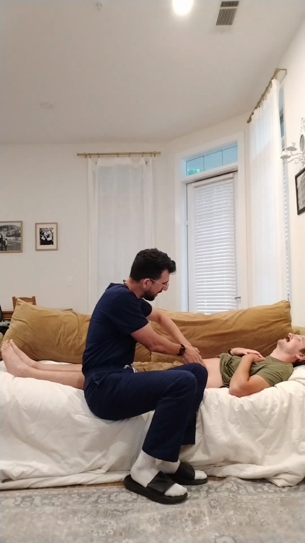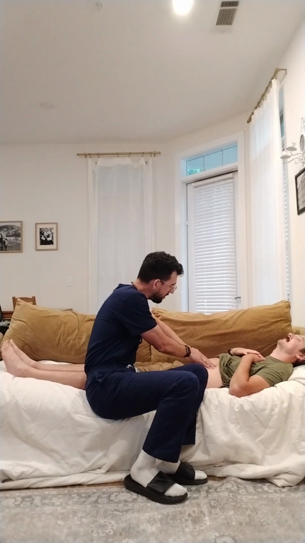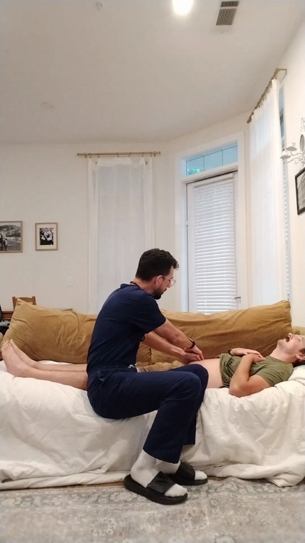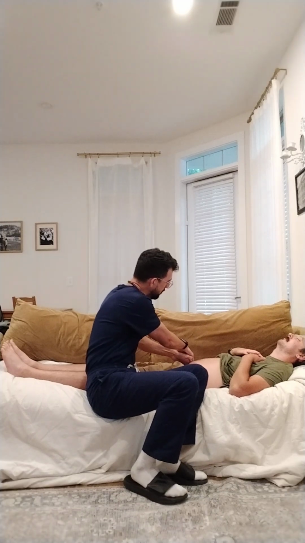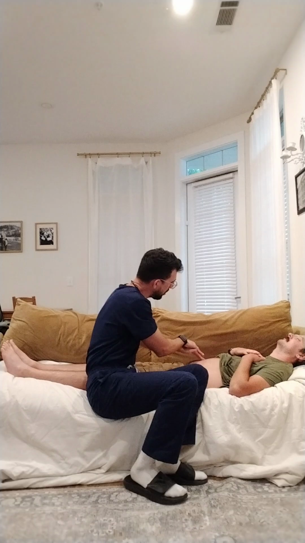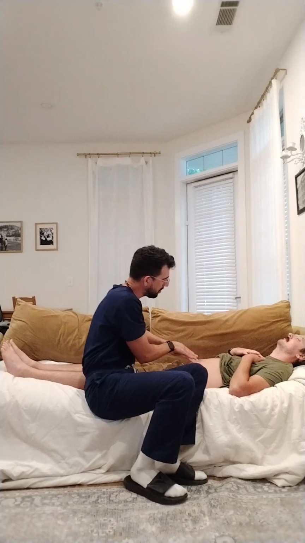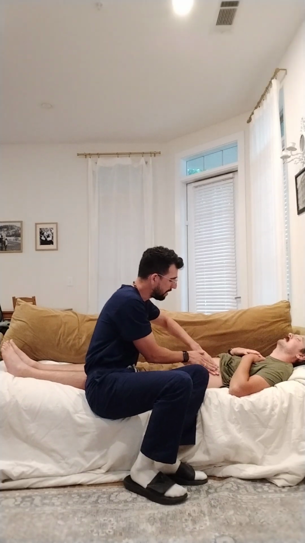I know it might feel a little ticklish. So two hands. Okay, again, feeling for any masses, lesions, noting tenderness, guarding. I don't notice any of that. So that is a normal finding. Okay, we did light and deep palpation.